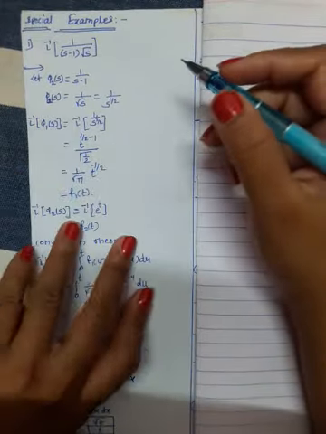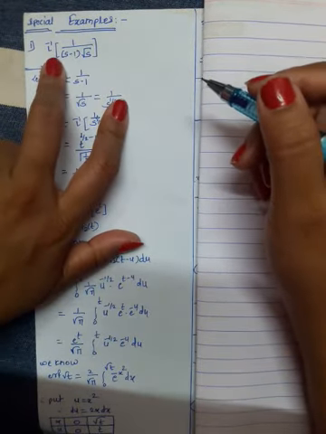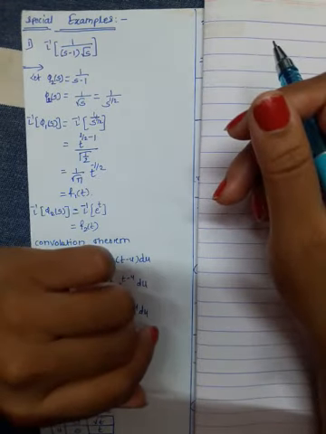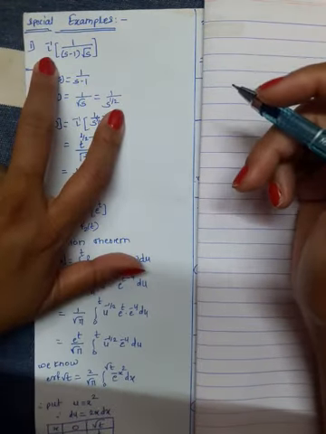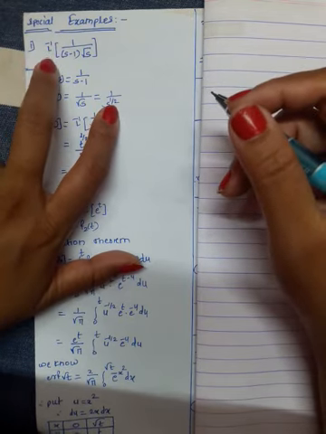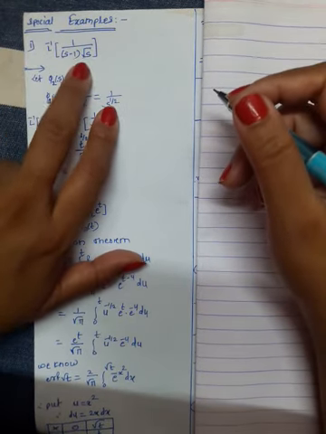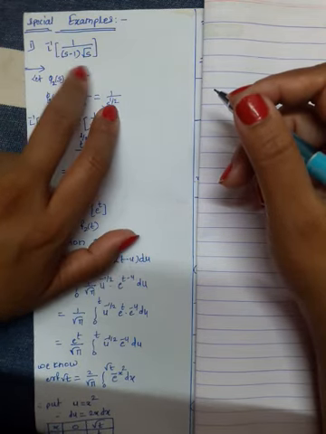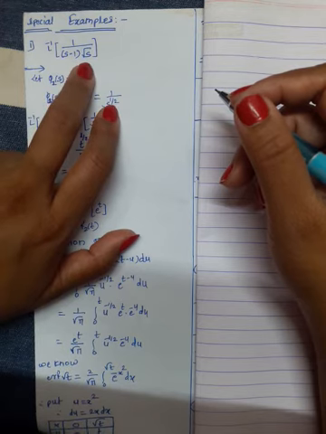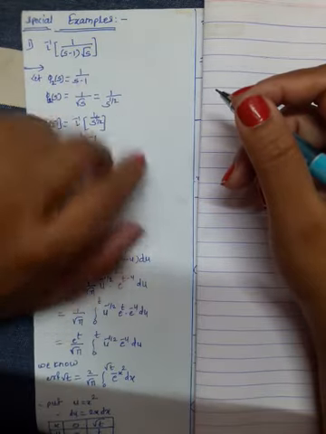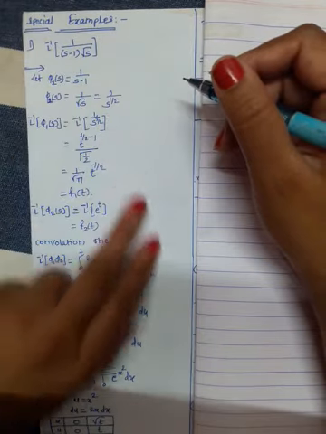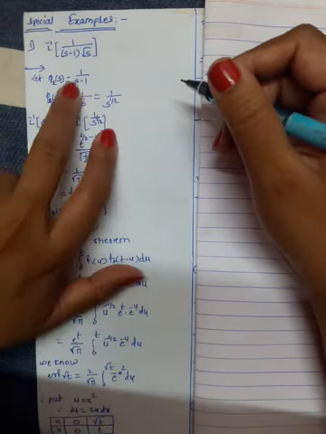Let us see some special kinds of examples which are different from the earlier ones. First, L inverse of this term: what is the question? We have to find the inverse Laplace transform of this term. Now here, 1 upon s minus 1 and root s: we cannot use partial fractions here because root s is there, and no method other than the convolution theorem can be used here. Therefore, let us use the convolution theorem here. First, what do you mean by convolution theorem?